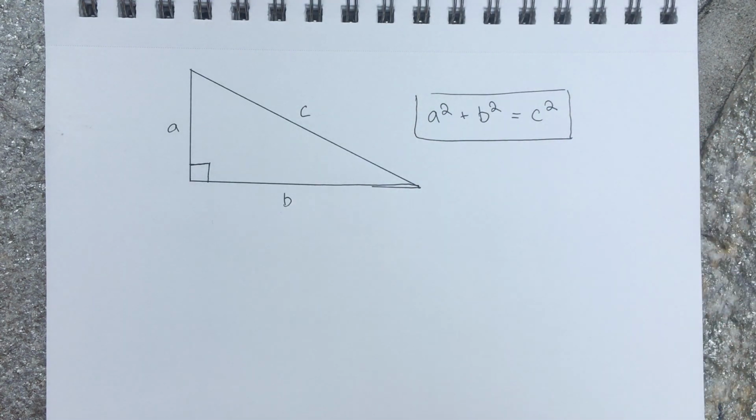So now we're going to prove this in 3 ways. The first proof is going to be sort of a classic proof that you can see on YouTube all the time. The second proof is going to be Einstein's proof that he made when he was 12 years old. And the third proof is going to be one using calculus.